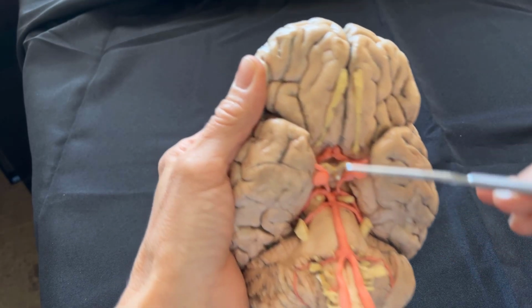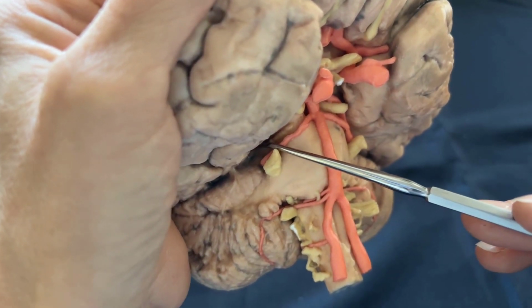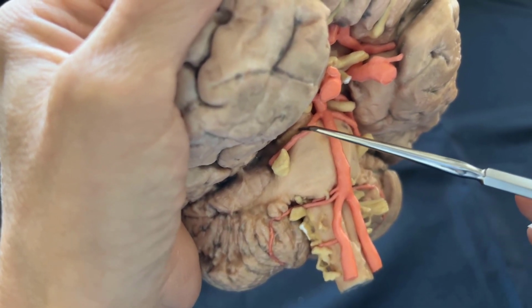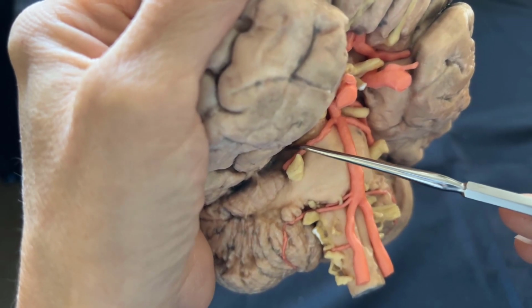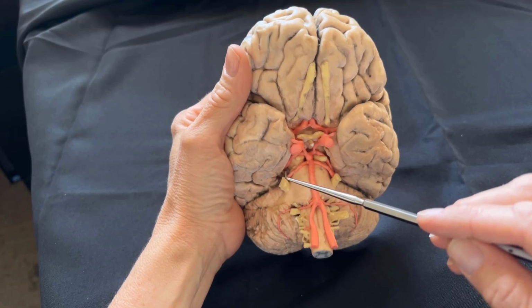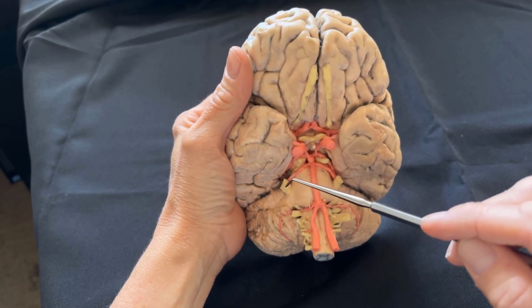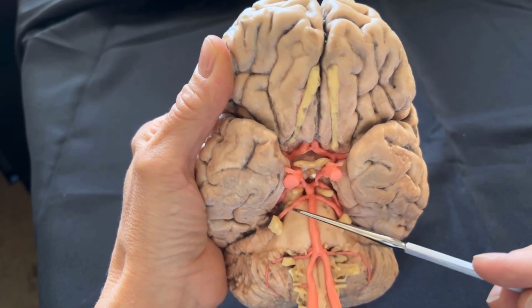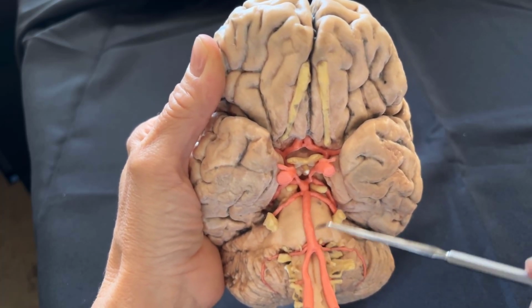Cranial nerve 4 comes out of the dorsal aspect of the brainstem, and you can see just a tiny little bit of cranial nerve 4 that's coming from the dorsal aspect of the brainstem, wrapping around the midbrain. So cranial nerve 3 is oculomotor, cranial nerve 4 is trochlear. Then we have cranial nerve 5. This is the trigeminal, and it comes out right at the middle lateral aspect of the pons.